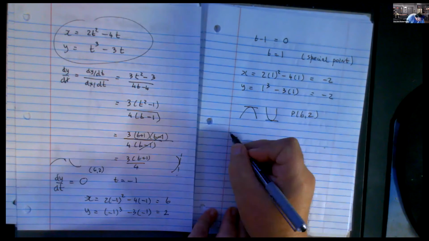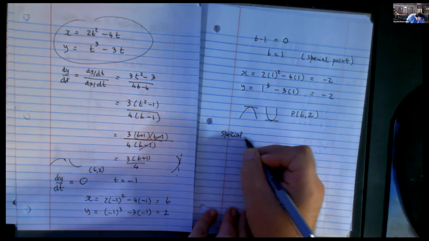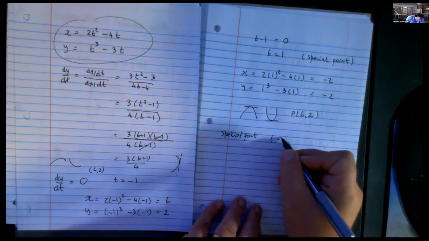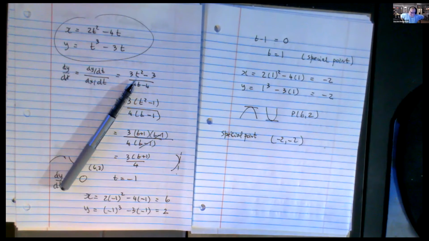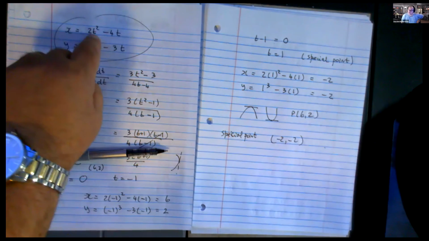And there's going to be a special point. I don't know what it is. It might not even be anything that special, but sometimes it can be. So we are now going to go and see if what we've discovered matches the curve.